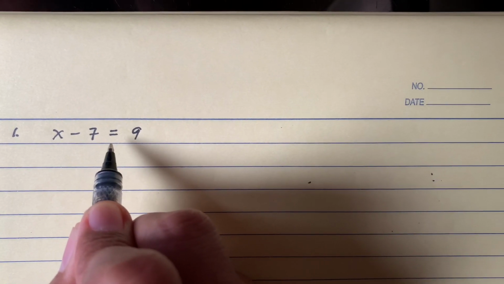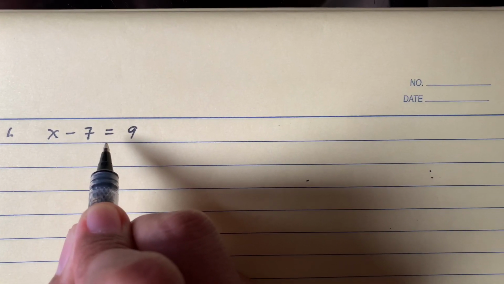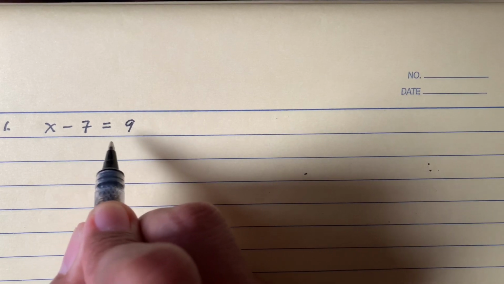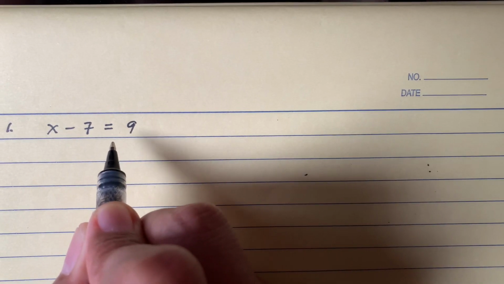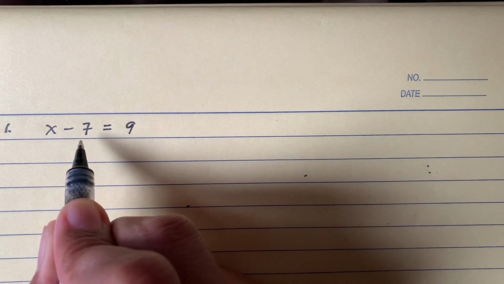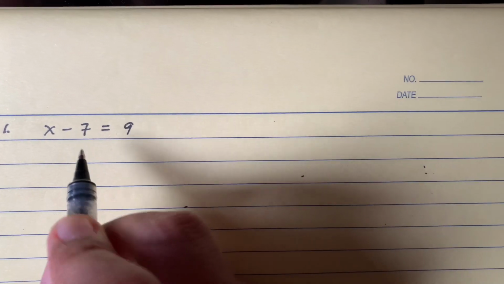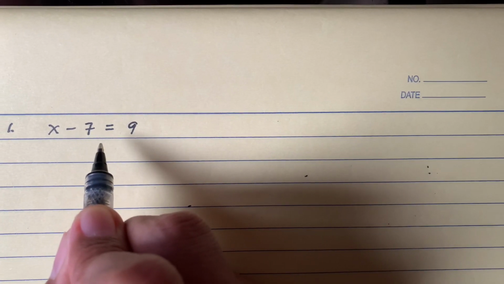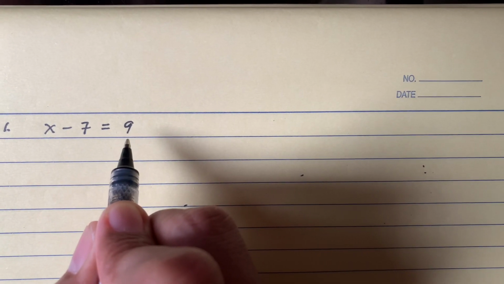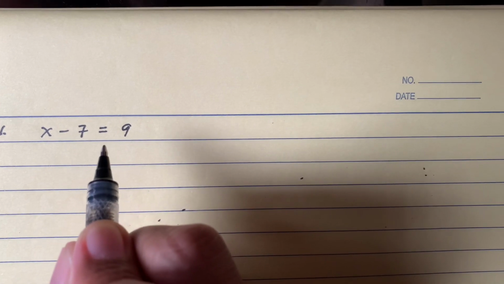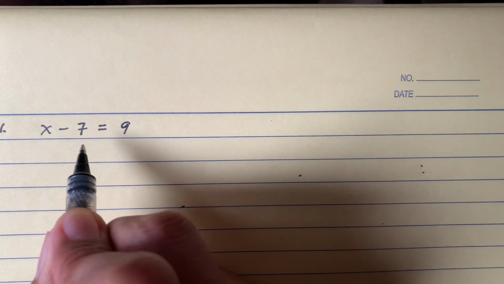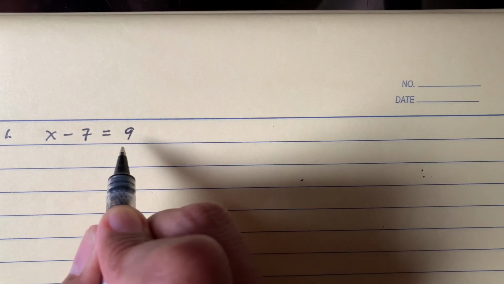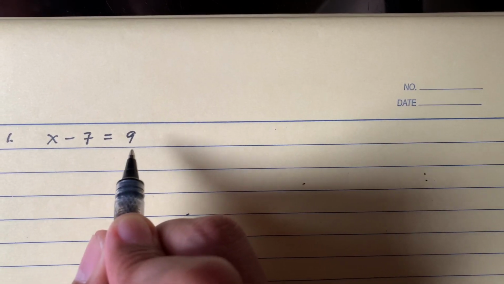So, to solve this, we are going to use simply transposition. Take note that transposition is simply transferring a number or any term to the other side of the equation, and once transferred, the sign of the term will be changed. If it is negative, then it will become positive and vice versa.